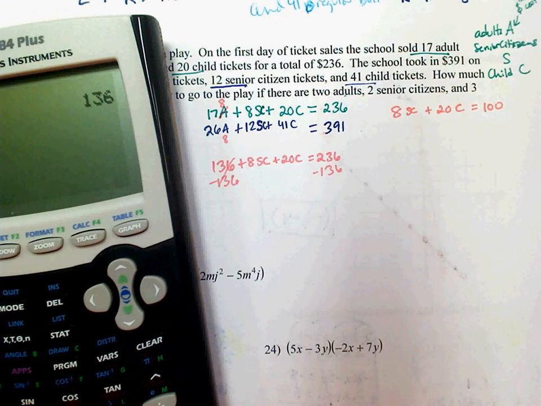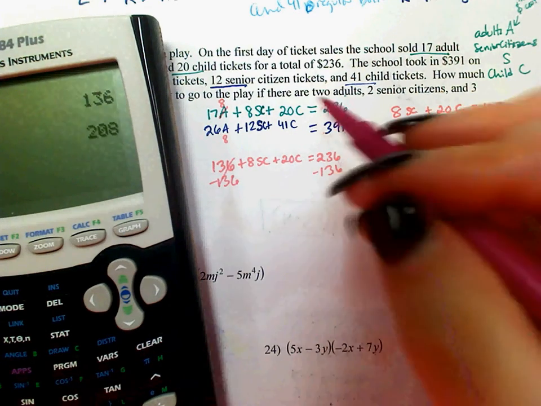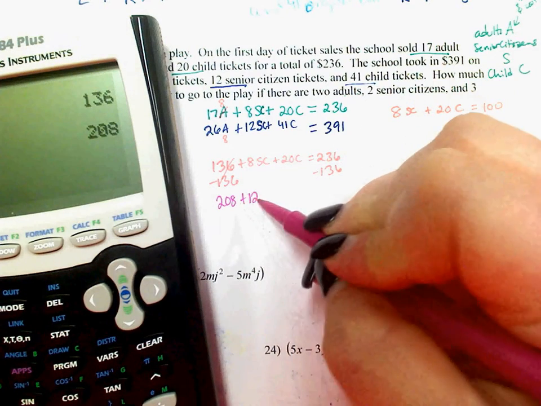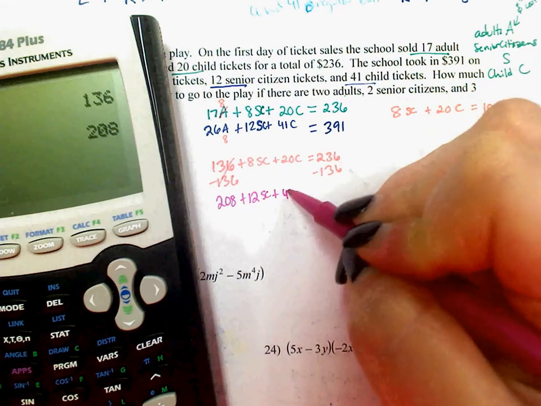Okay. 26 times 8 is 208. So that's 208 plus 12 senior citizen tickets plus 41 child tickets equals 391.